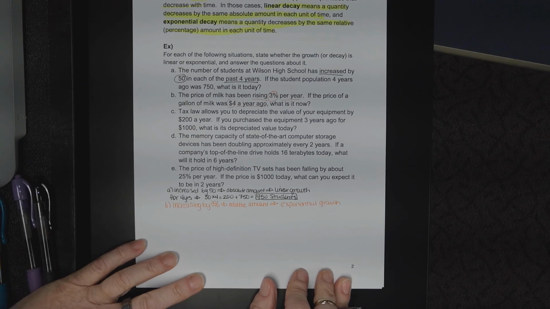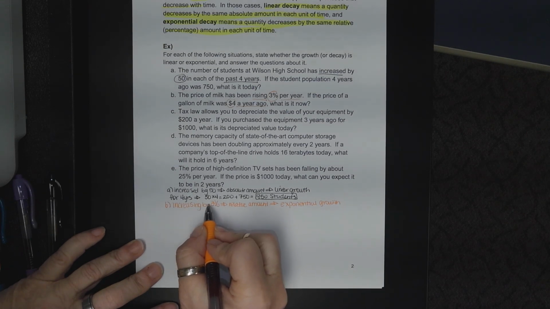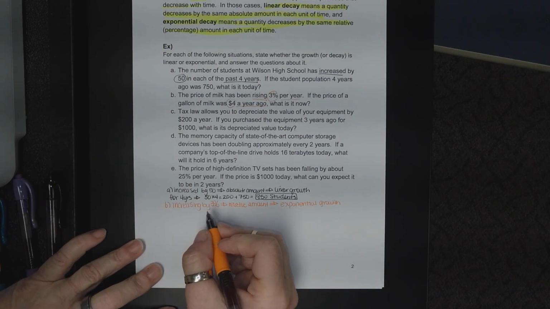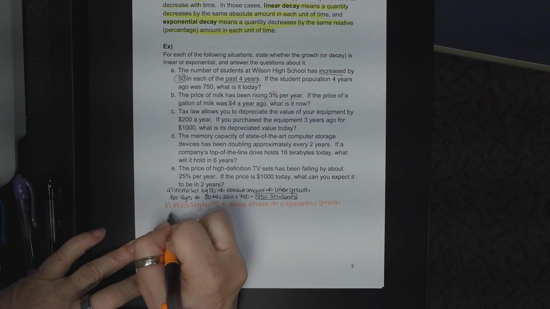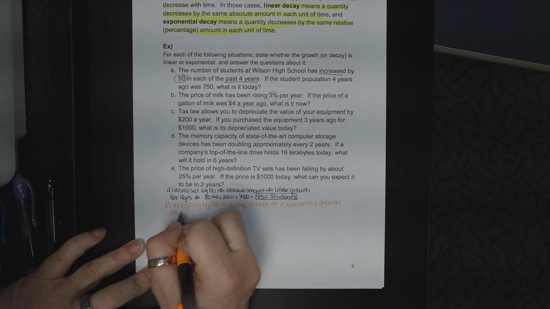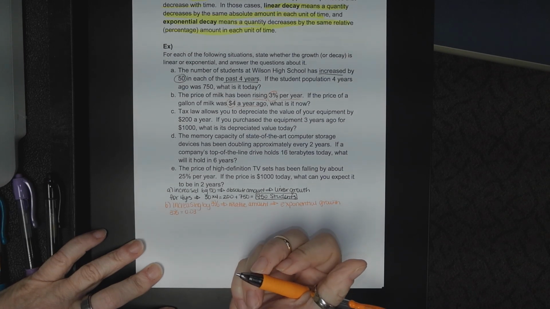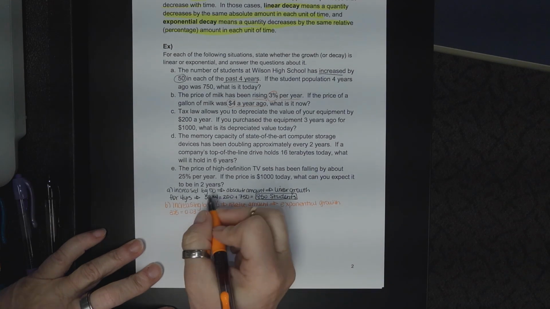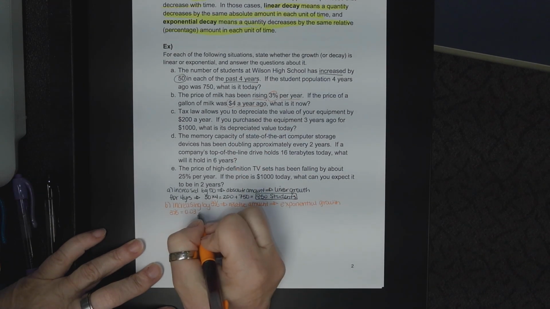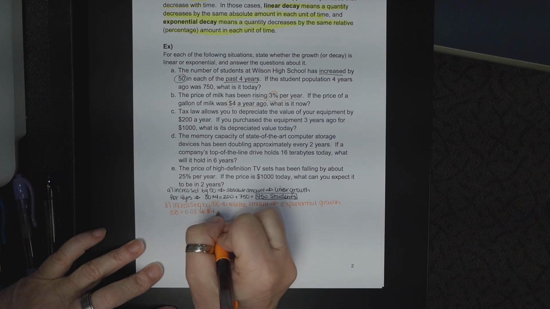So if we have 3%, we have to move our decimal point over, so the percent equals 0.03. So we have $4.